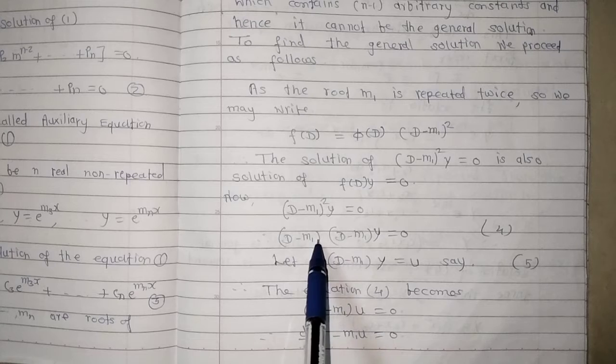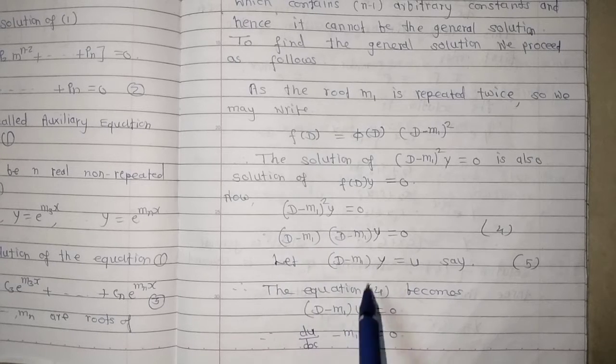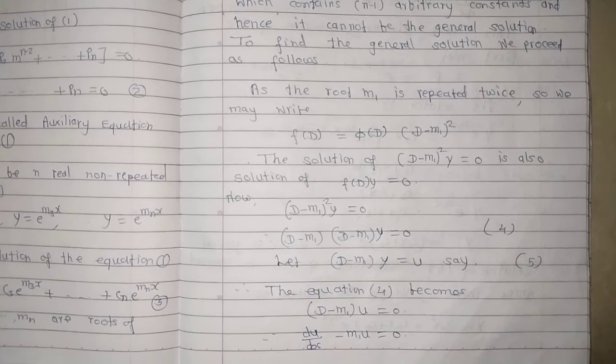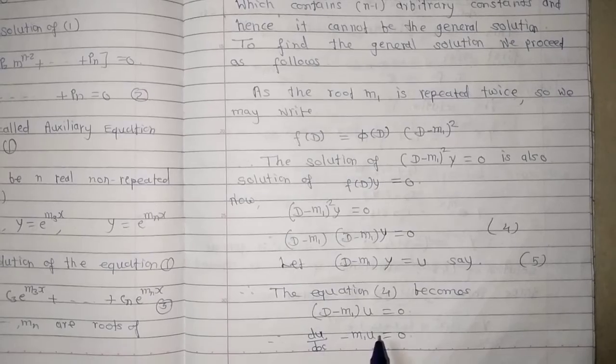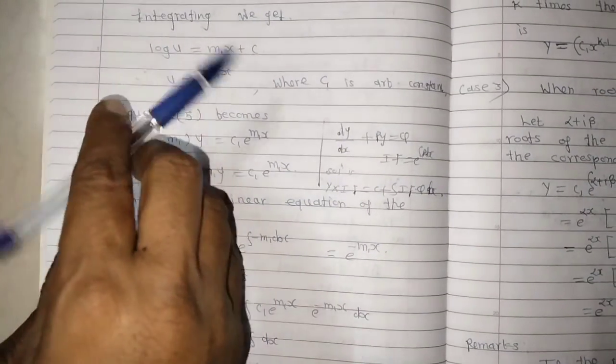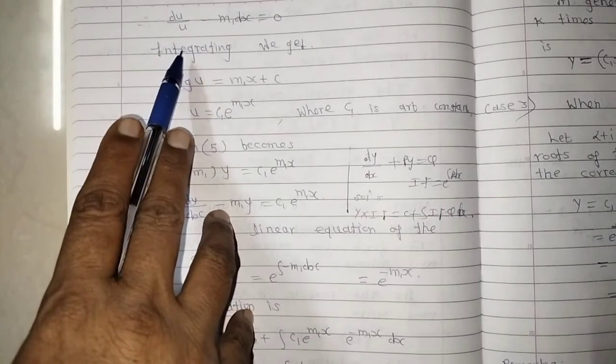Then equation 4 becomes (D - m1) u = 0, since (D - m1) y = u. That is du/dx - m1 u = 0. But this is a linear differential equation and hence we can solve it also by separating the variables.